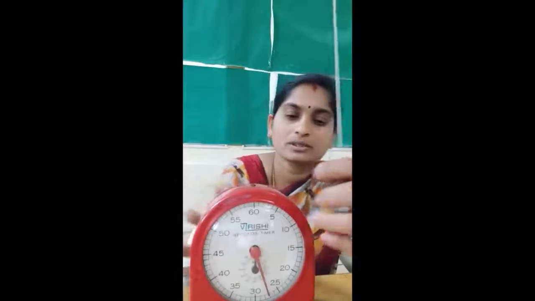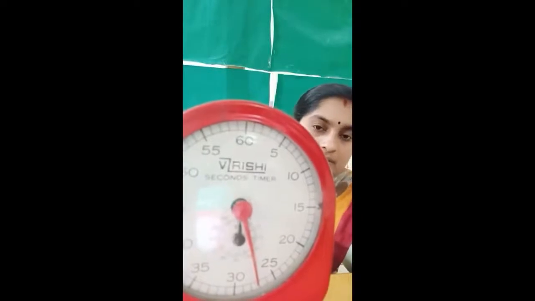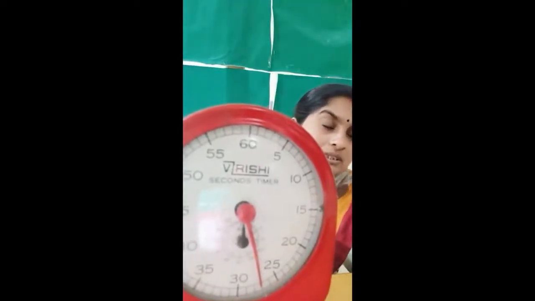Stop. Now you observe, we got the same value, 27. It means only a small error is there, which we can minimize by repeating the experiment.